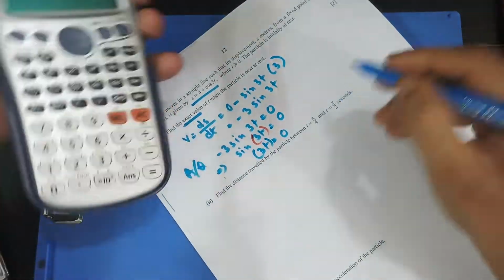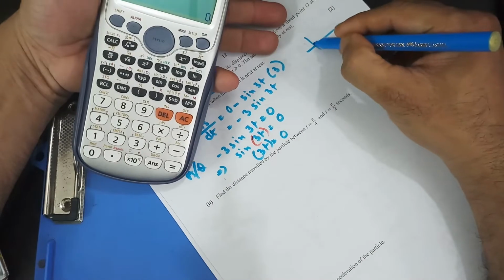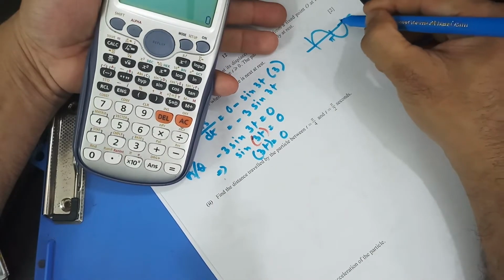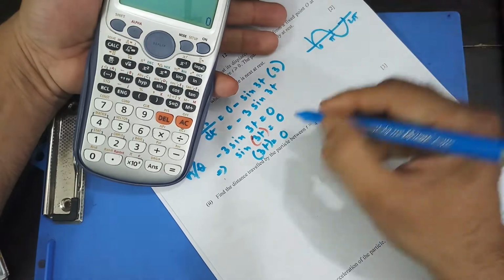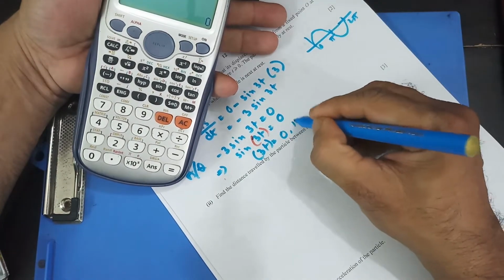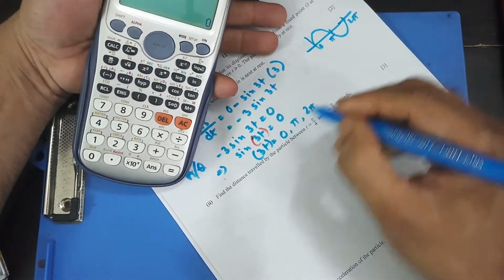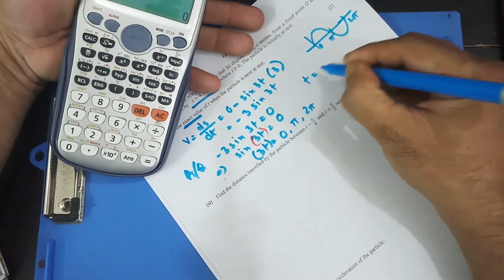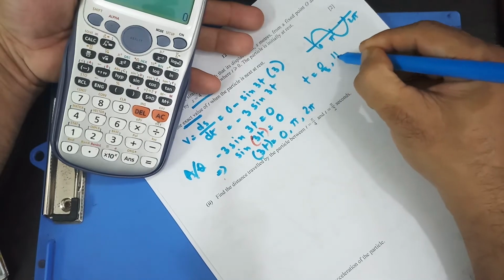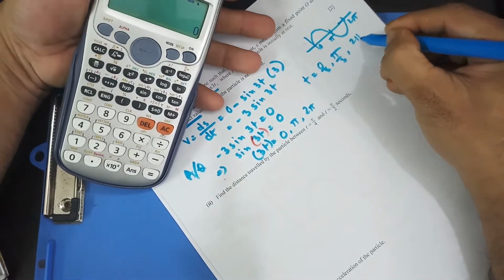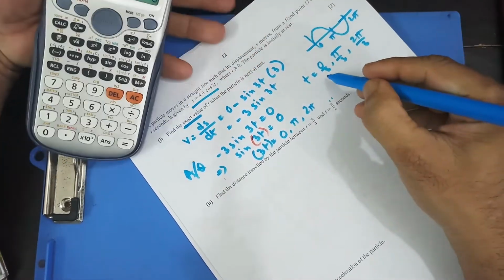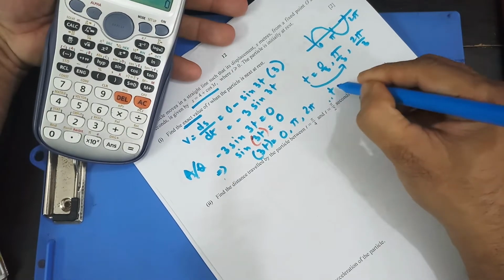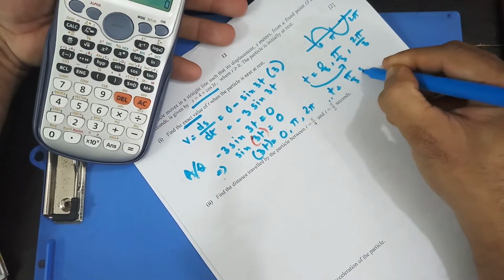And where else is sin 0? You can see that sin is 0 at 0, and another is pi, and another one is 2 pi. So these 3 places. But when you have 3t, t is going to be 0/3, or pi/3, or 2 pi/3. Now next to this one, the next value of t is this. So t is going to be pi/3 seconds.